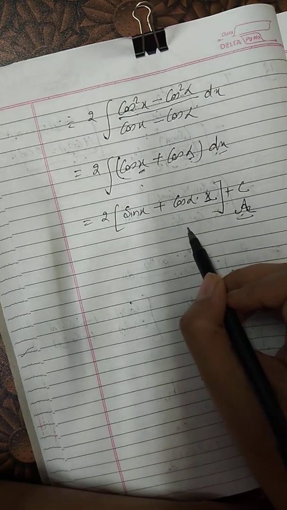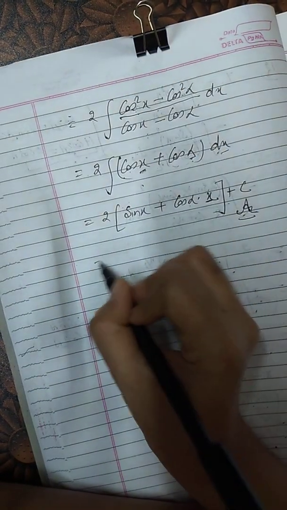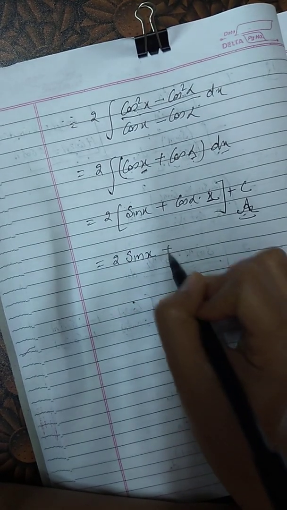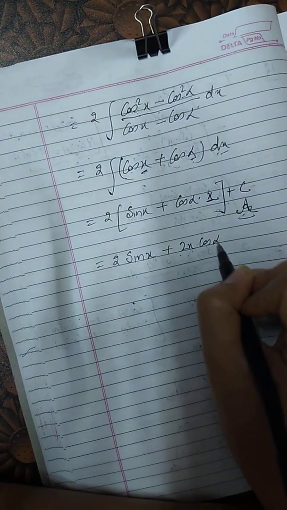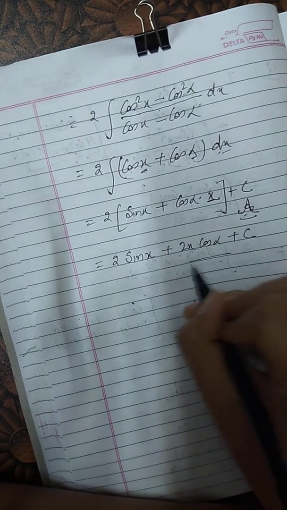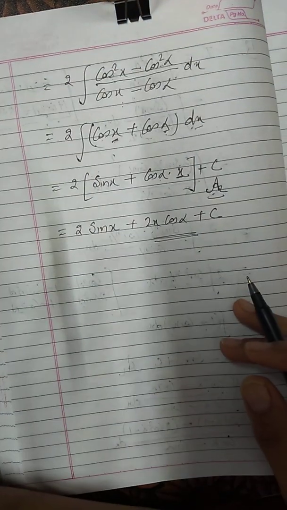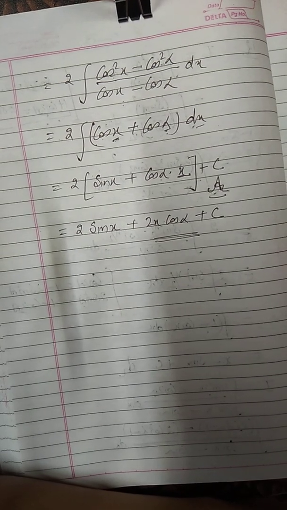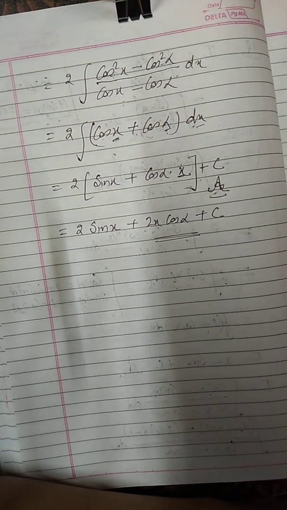Remember, this x is not getting multiplied with the angle. If you want, we can rewrite it. It will become 2 sin x plus 2x cos alpha plus constant. This will be our final answer. Okay, so this is how sum number 13 will be done, and sum number 14, cos x minus sin x upon 1 plus sin 2x, you people can do.